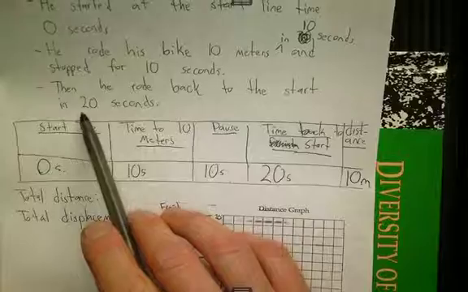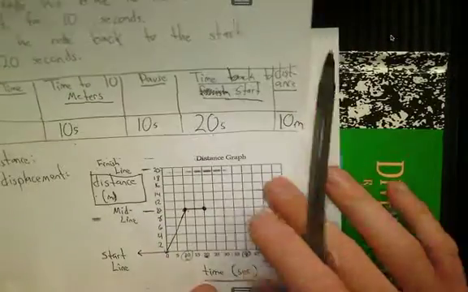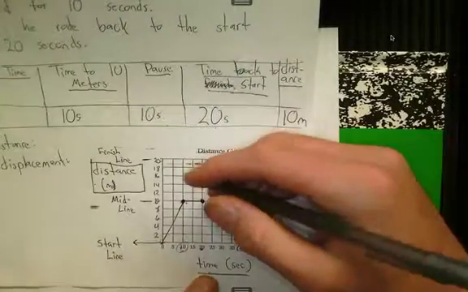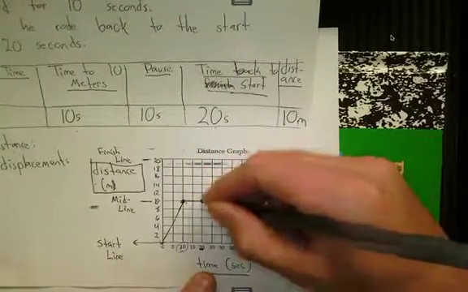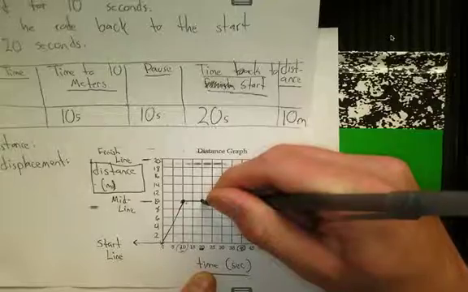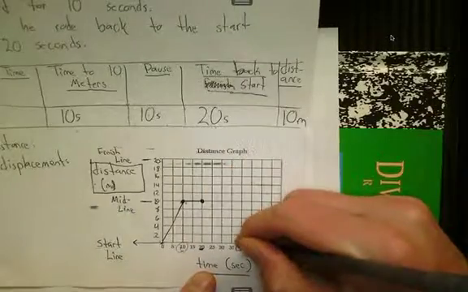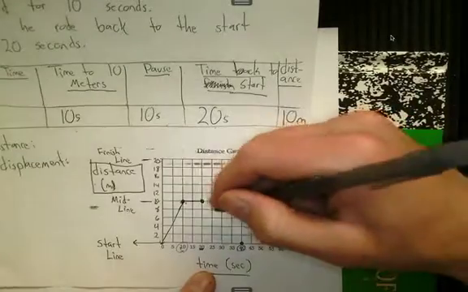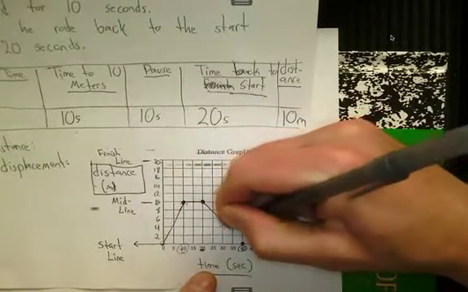The problem says he rode back to the start in 20 seconds, so that's back this way on your graph. He is at the 20-second mark and at 10 meters, and he needs to end up back at the start line in 20 seconds. So we'll put a dot here, which means we can connect our lines.